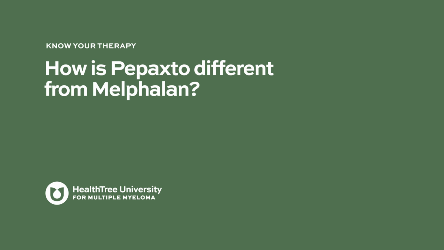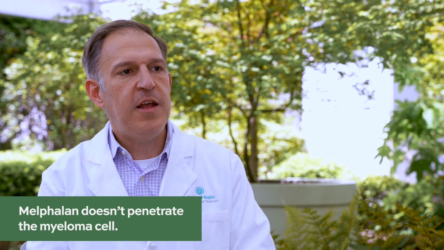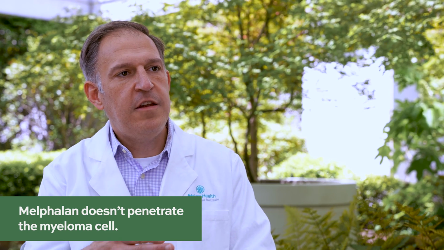How is Pepaxto different from Melphalan? Melphalan does not have that. It's not a peptide drug conjugate. It's not lipophilic. It does not readily traverse the myeloma cell surface inside. So you can get a higher concentration of alkylator with melphalan flufenamide by virtue of its lipophilicity, or fat-loving nature, if you will, and the aminopeptidase mediated activation inside the myeloma cell.